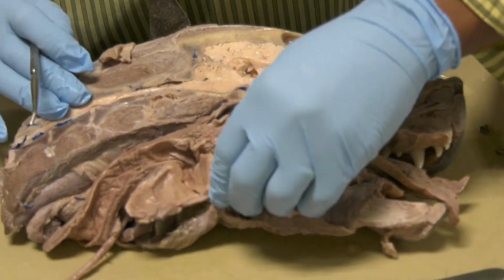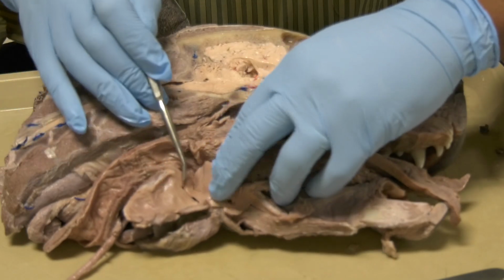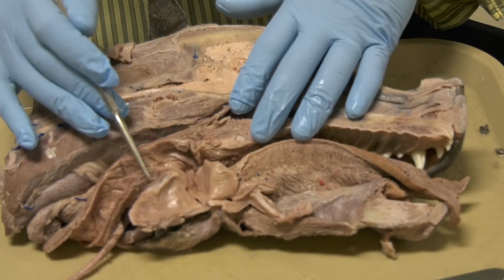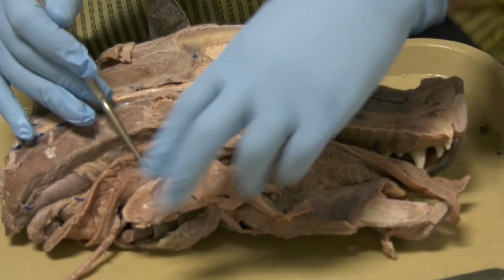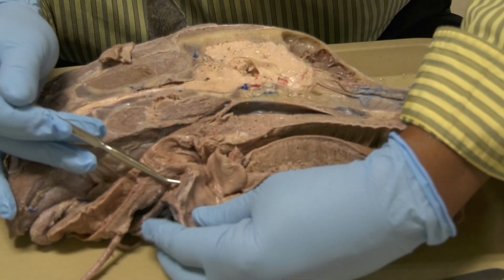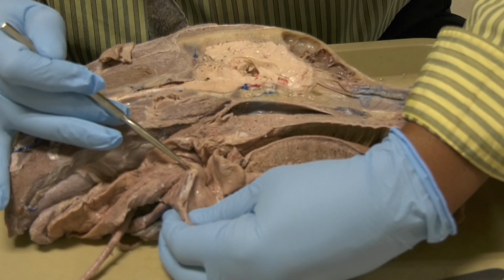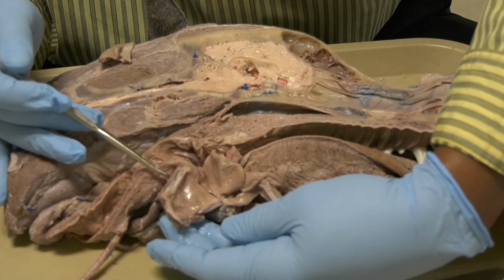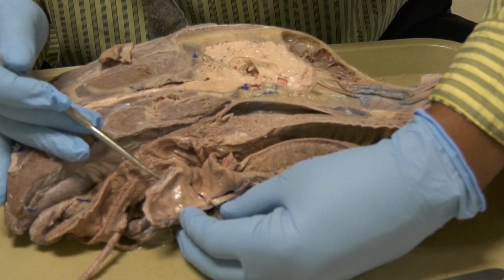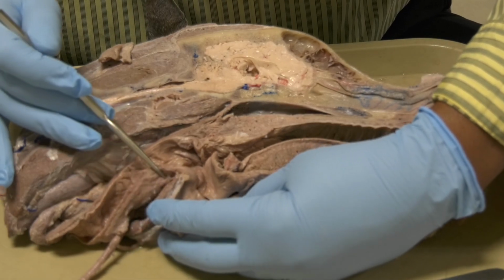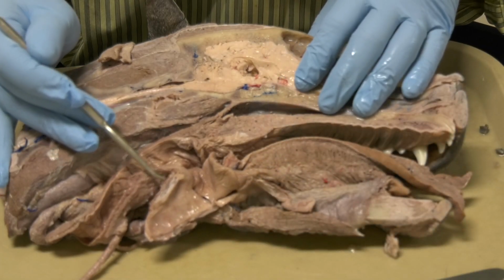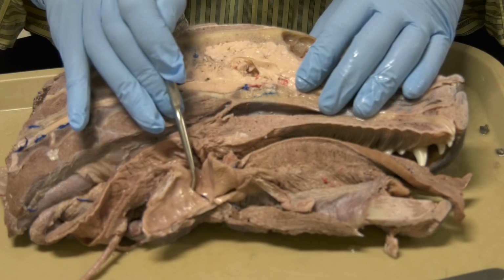Now, this here is the laryngeal ventricle again. And here is the cricoarytenoideus dorsalis muscle on the dorsal aspect. It extends from the cricoid cartilage to the arytenoid cartilage. This is the cricoarytenoideus dorsalis, and when this muscle contracts, it will tense the vocal fold.